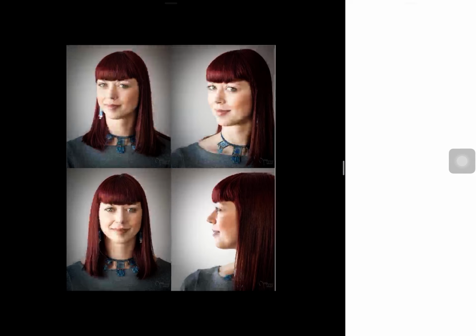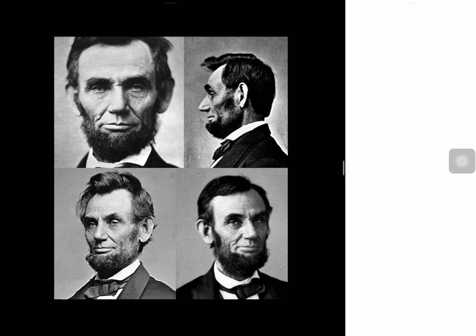These are the basic views that a portrait artist thinks about. You've got a front view, you've got a side portrait or a profile, and then those top ones, she's turned part of the way. We call that a 3/4 view. She's turned a little bit in one and more in the other one. Here's Abraham Lincoln, same kind of thing. On the bottom, he's just turned in 2 different directions for his 3/4.